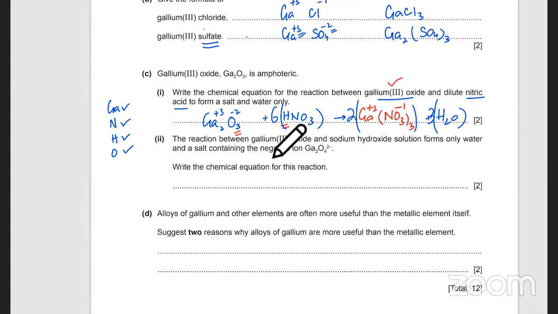अच्छा, अगला वाला. He's saying that the reaction between gallium oxide and sodium hydroxide solution forms only water and a salt containing the negative ion, this thing, ठीक है? Write the chemical equation. तो पहले तो gallium oxide, जो we know the formula is Ga2O3. And it reacts with what? NaOH? अब वो ये कह रहे हैं it forms a salt containing the negative ion, this thing. So there's a salt that contains this negative ion and forms water as well. ठीक है, so there's water as well.